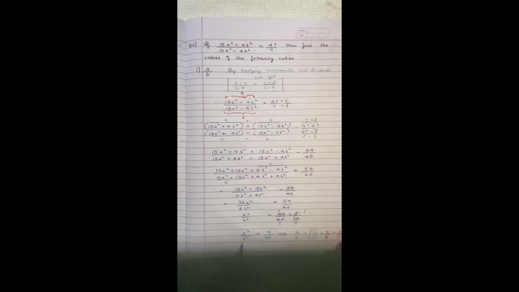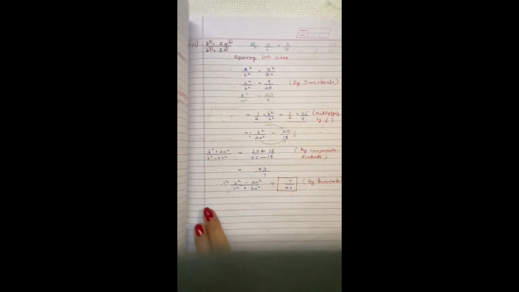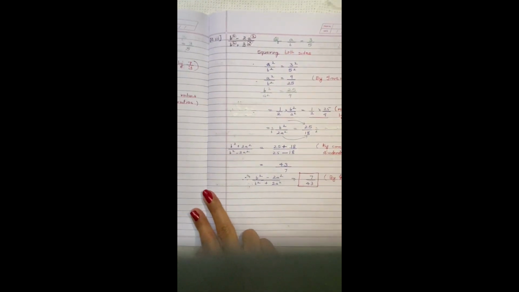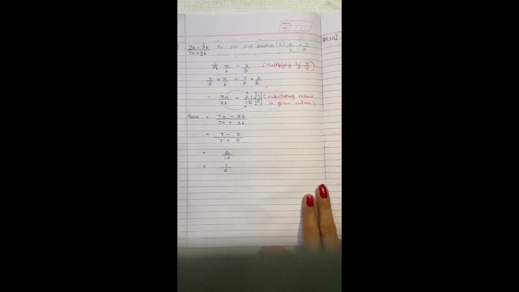Now a upon b, we have to find out the value as given in the question. So a upon b, squaring, square root we have to find out, square root of 9 and 25. That is a upon b is equal to square root of 9 is 3 and of 25 is 5. Now the same a upon b value we have to consider for the other sub questions. Question number 2, sub question 2.